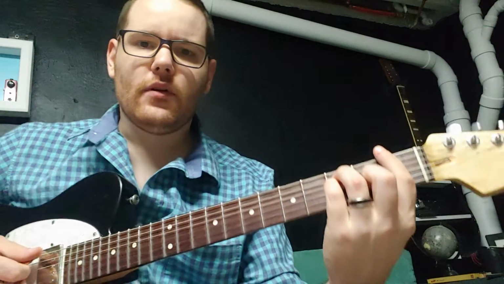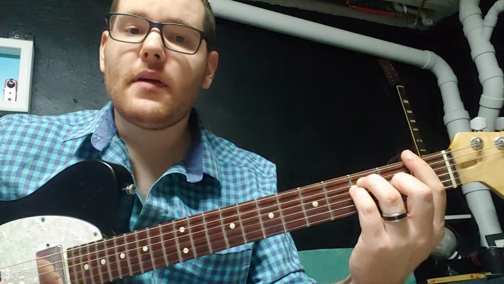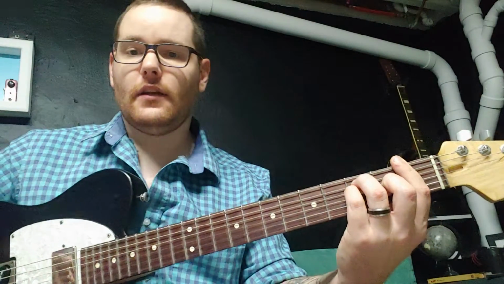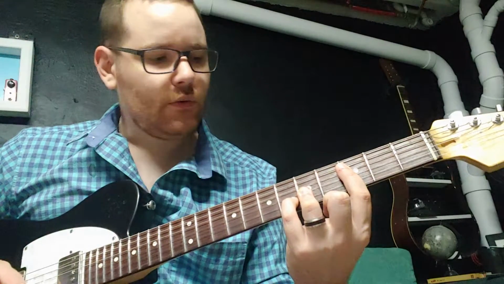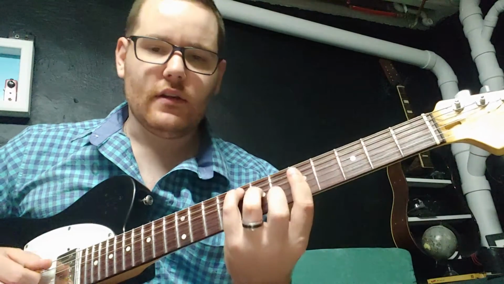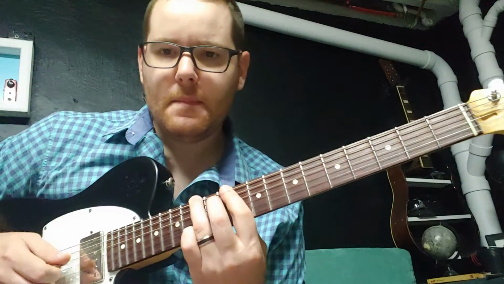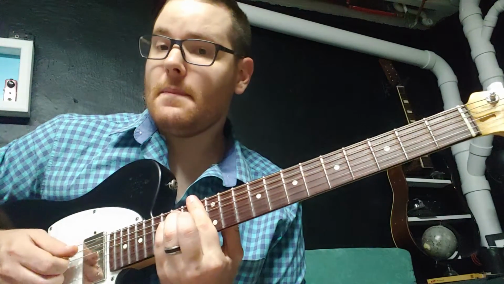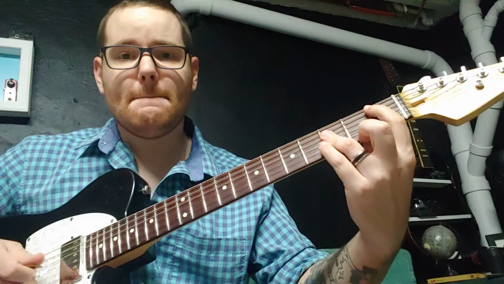So we have an F chord. That's an E-shaped F chord. And then the next letter is D, so we have a D-shaped F chord. And C, A, G, E-shaped F chord, B flat.